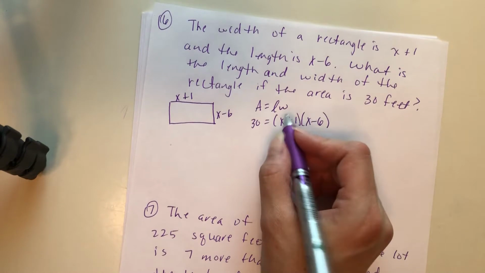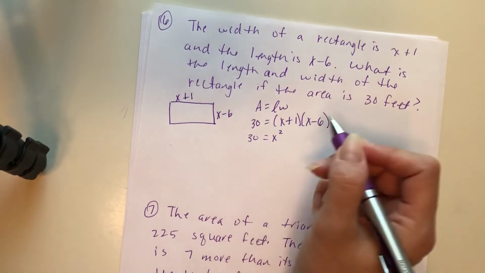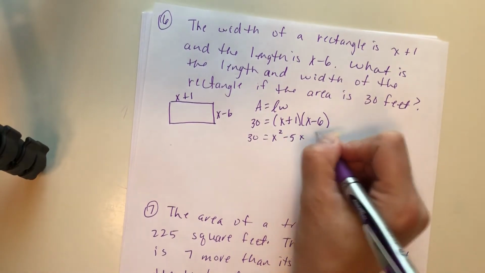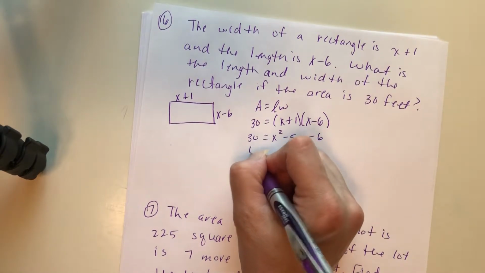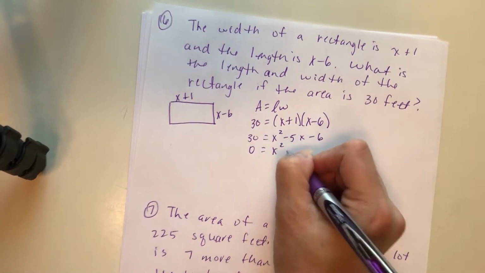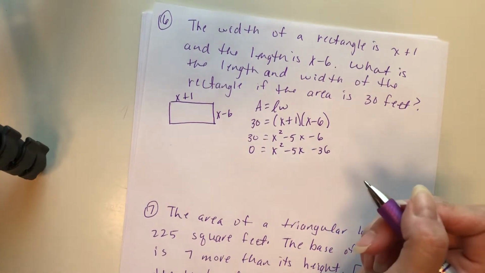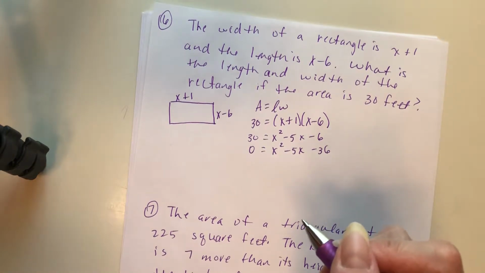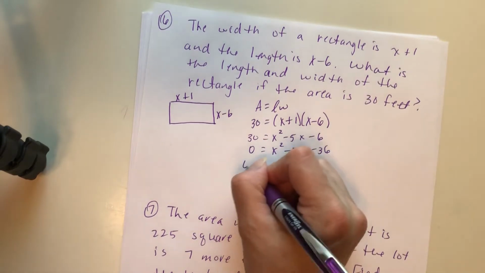Now I need to get this into the standard form, so 30 equals x squared minus 6x plus 1x, which is x squared minus 5x minus 6. Subtract 30 on both sides, so that gives me 0 equals x squared minus 5x minus 36. And then can I factor this? Factors of 36 that I can use to give me 5, I could do 9 times 4.